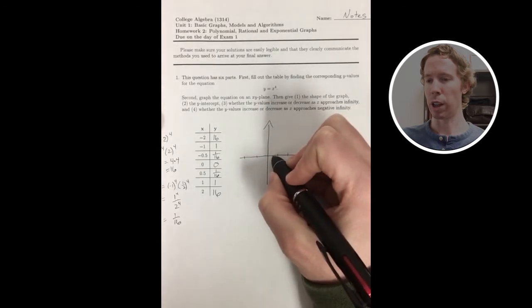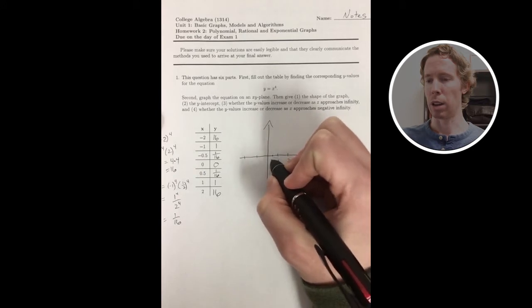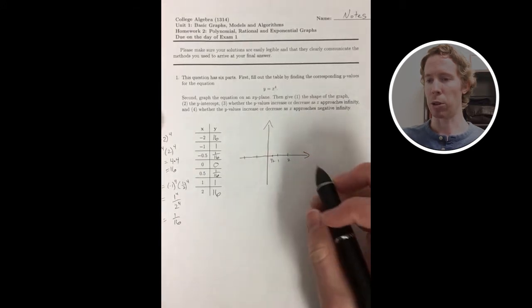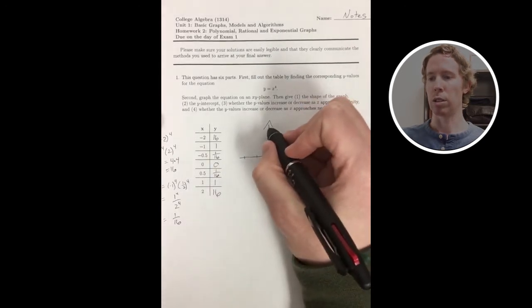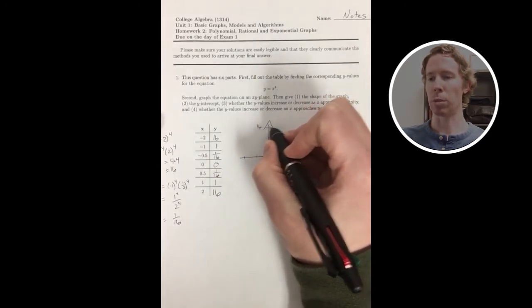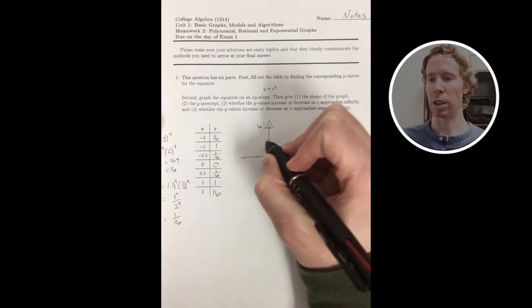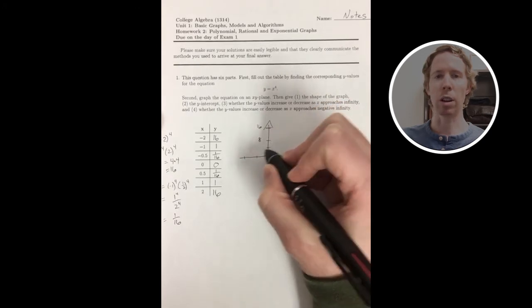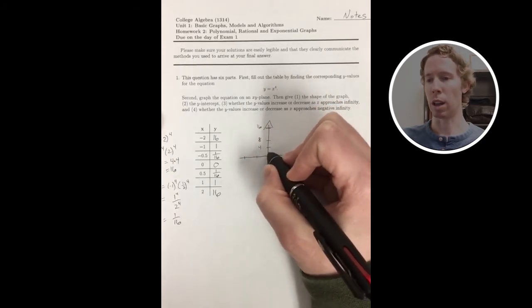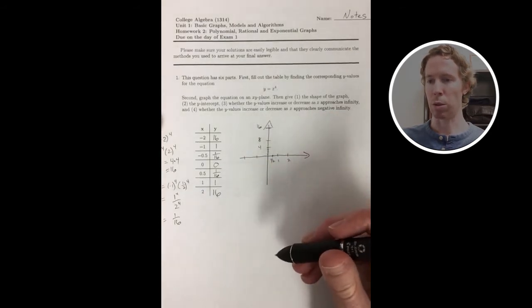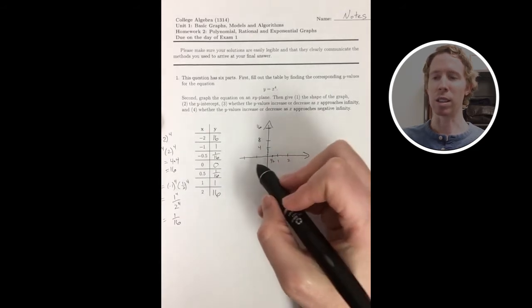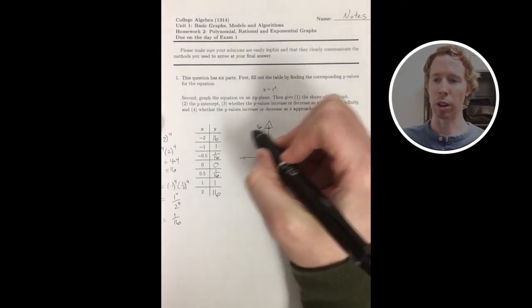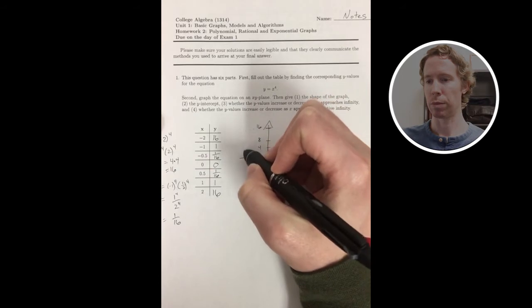And when you're setting up your plot, it doesn't matter how you scale the x values and how you scale the y values. So just try to use some convenient numbers and a convenient scaling system based on the numbers that you found in the table. So that's what I've done here. X goes out to +2, y goes up to +16. And then 16 is easy to cut in half, you get 8. You cut that in half again, you get 4.